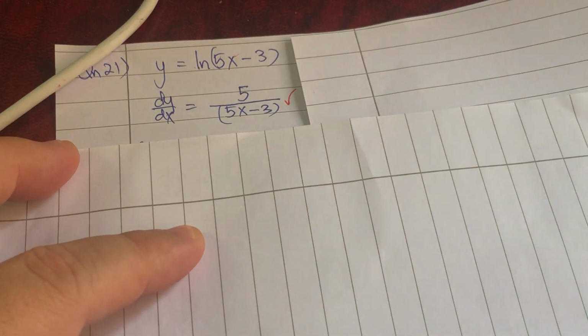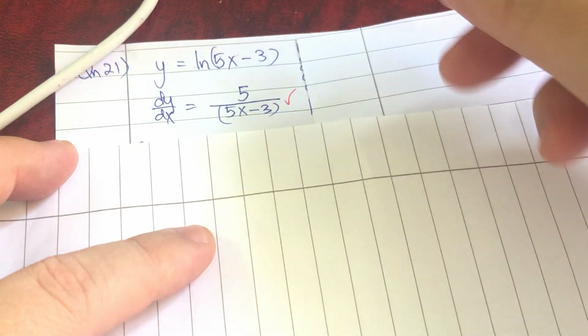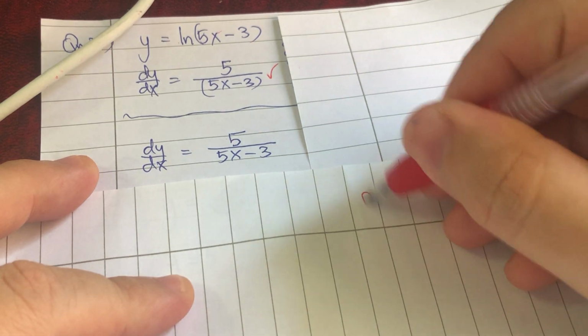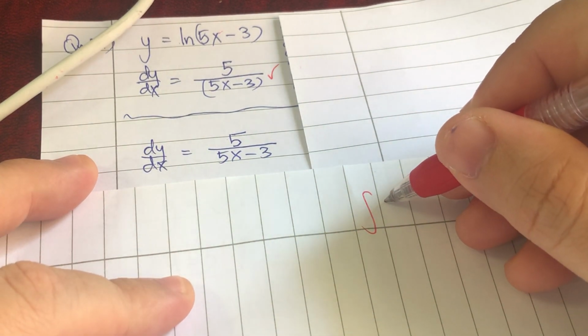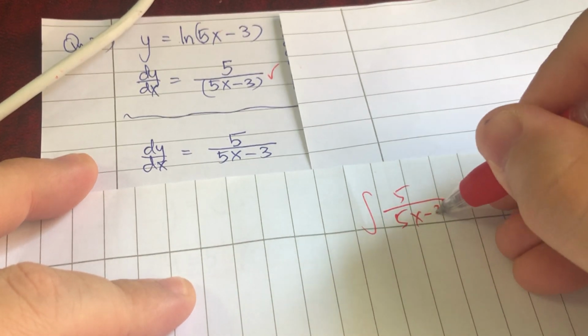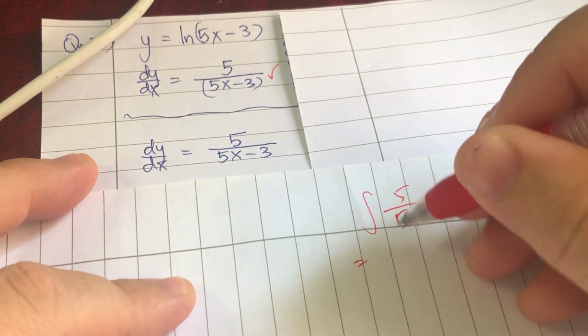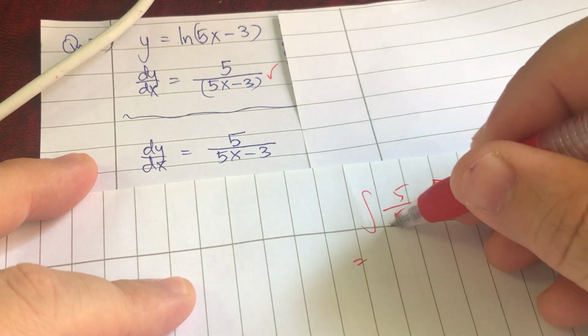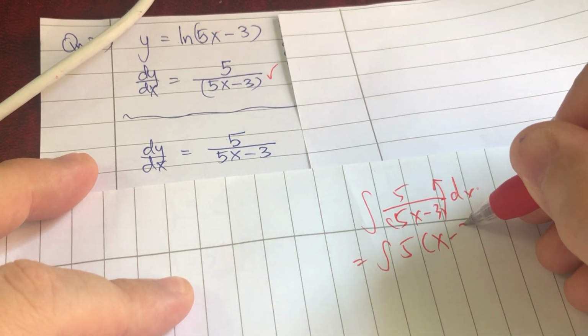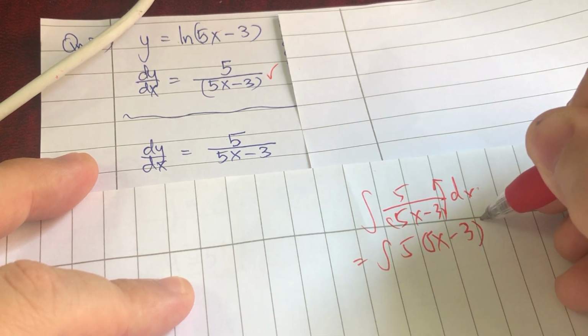Now, you see, if I were to ask you to integrate 5 over 5x minus 3 with respect to x, if you remember what I said, rewrite it in the form that you are familiar with, then you get power minus 1.